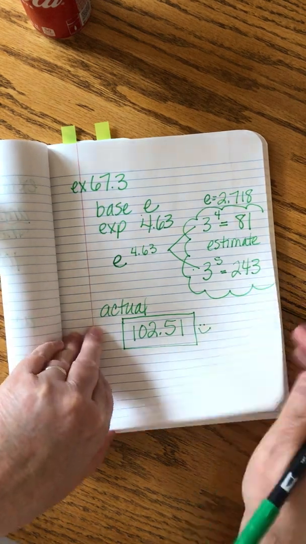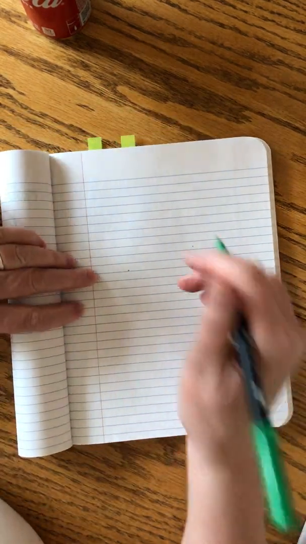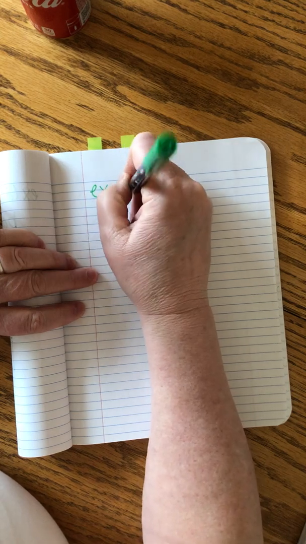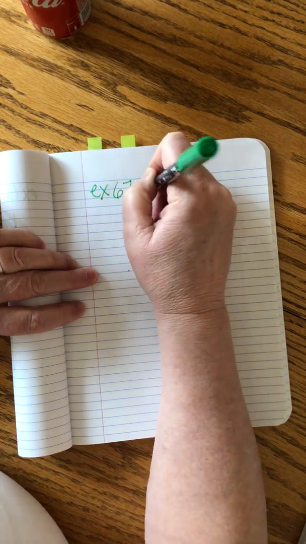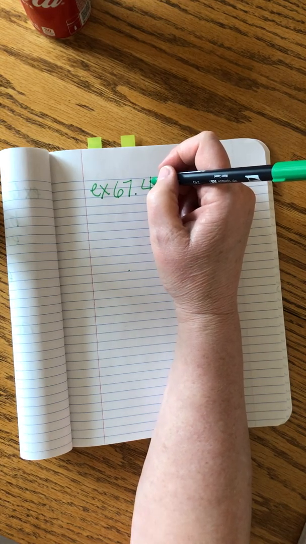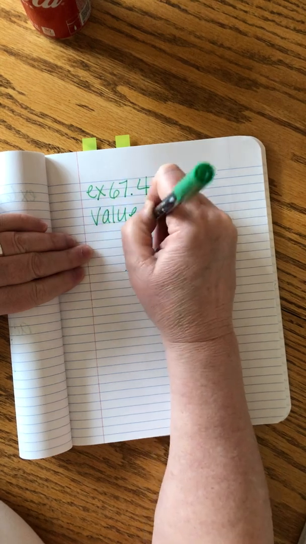Beautiful. The next problem is really just a reference, and it's a great one. So keep this one in your brain. Write the value of e to 5 decimal places.